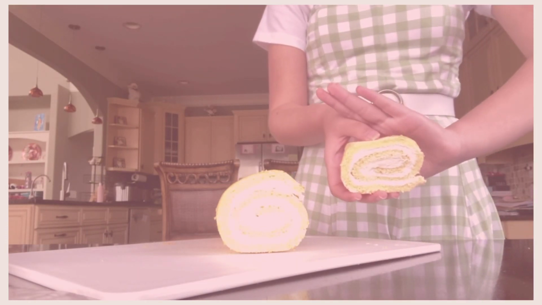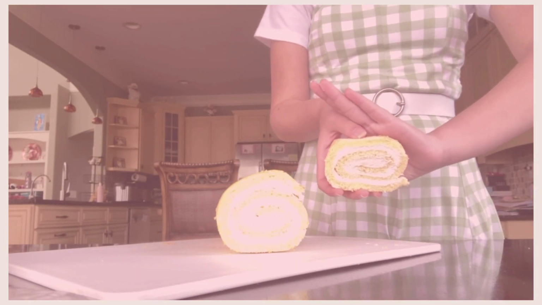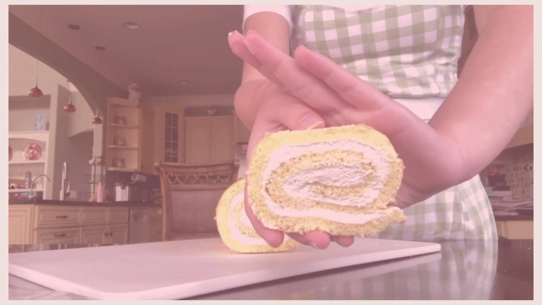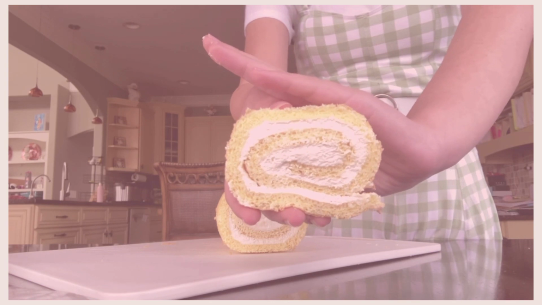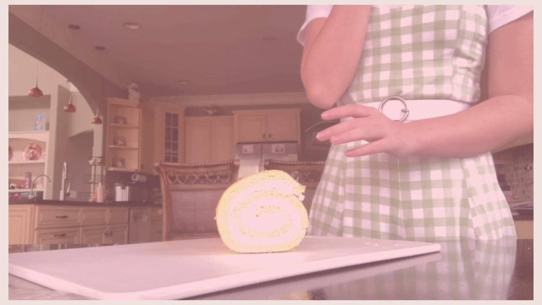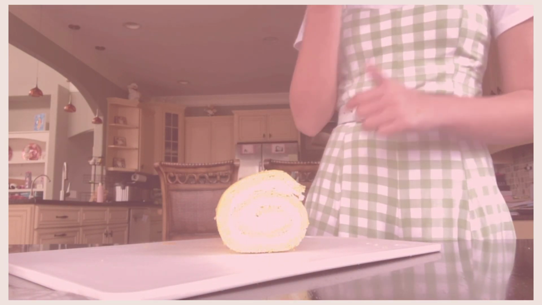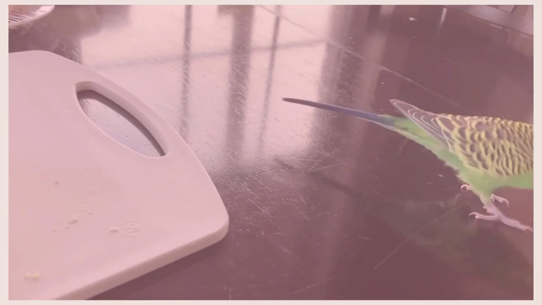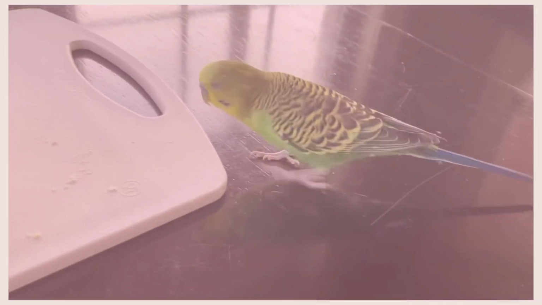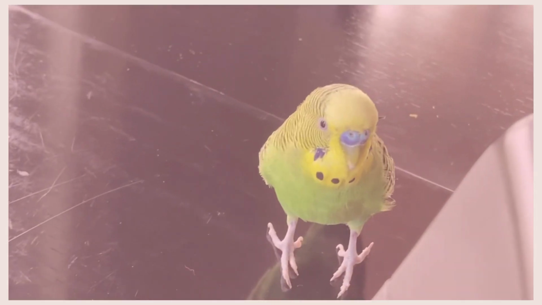Alright, so this is how the finished cake roll turned out. Sorry about all the glare from the sun. I think it turned out pretty cute, and now it's about time that we try it. It ended up tasting pretty good, and me and my whole family liked it. But the real question is, what does my son think about it? Ah yes, success at its finest.